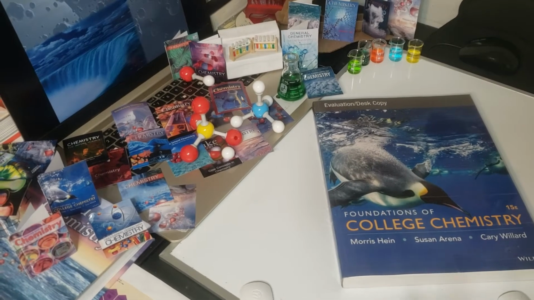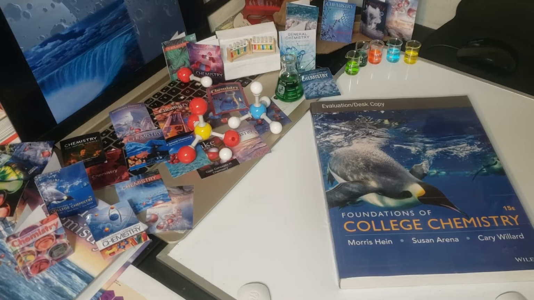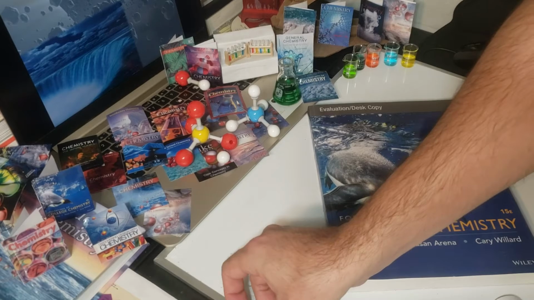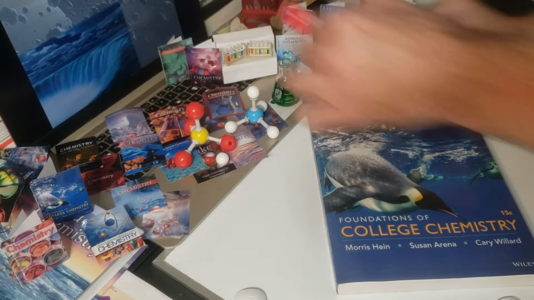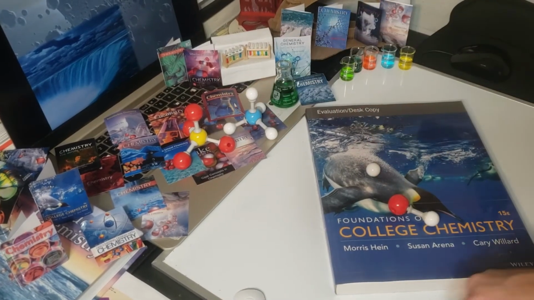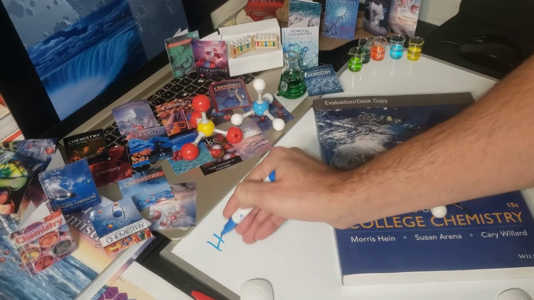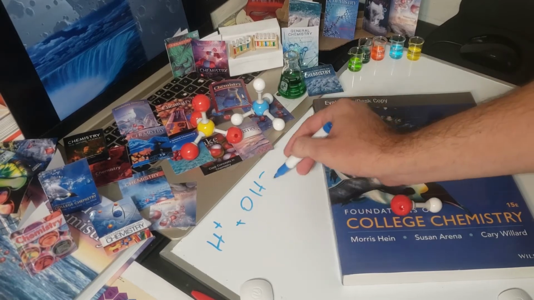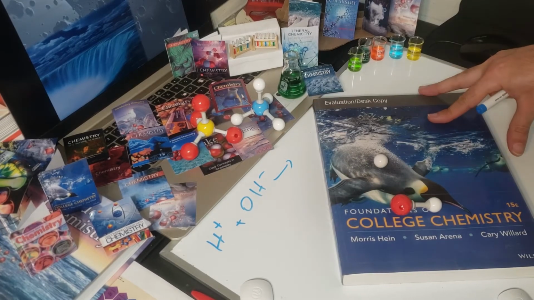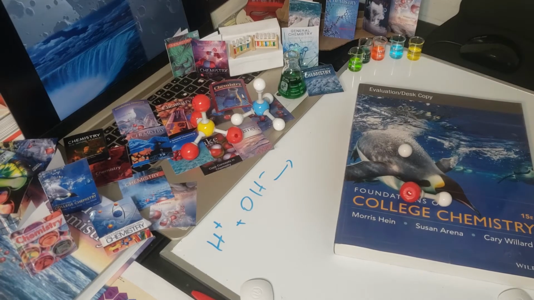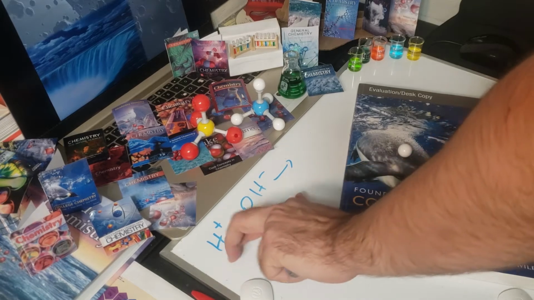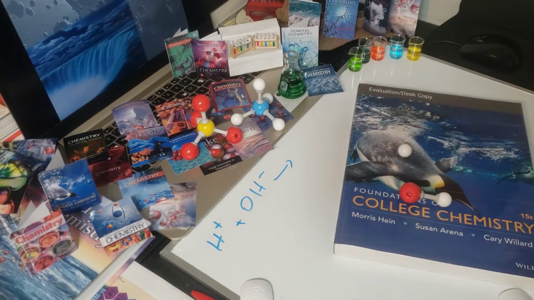Today I'm going to do more examples on ionic equations, but this time I'm going to focus on two ions specifically, and that's hydroxide and proton. Proton is H plus, hydroxide is OH minus. When they react in most apparent acids and bases, we have two sorts of acids and bases. Apparent acids and bases are the ones that we could literally see in their formula, H or OH. So that's going to be a good indication that we have a base or an acid.